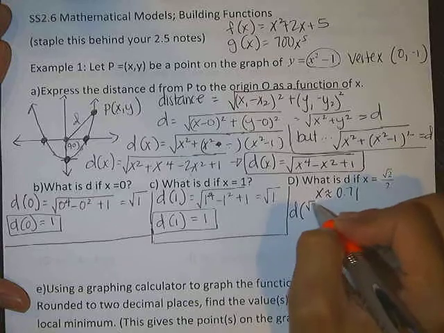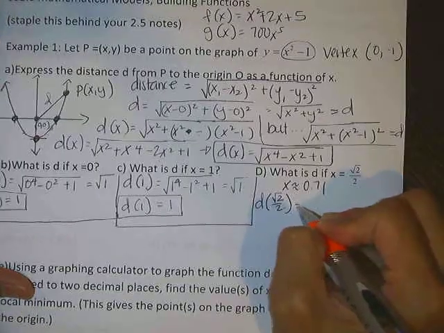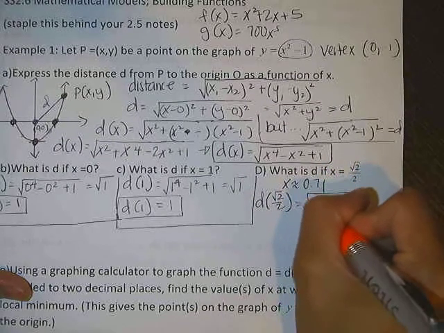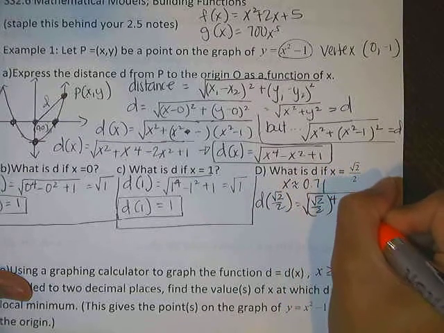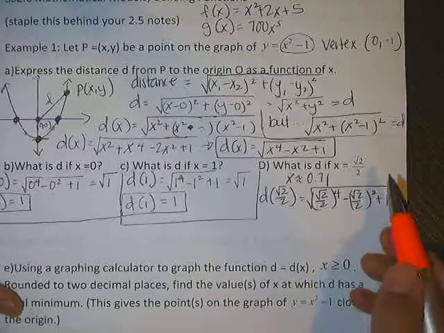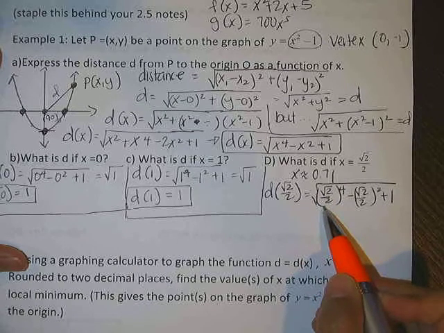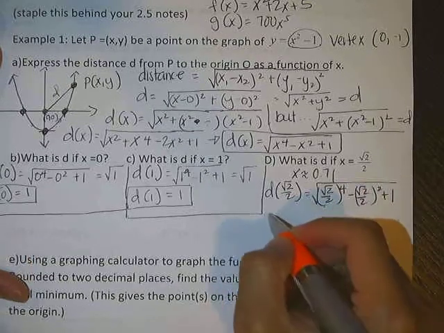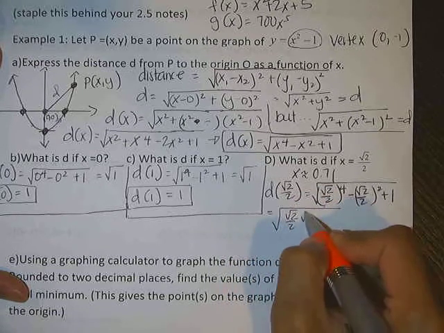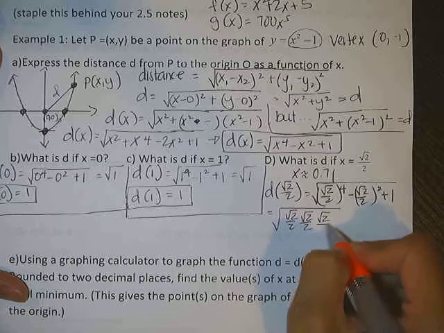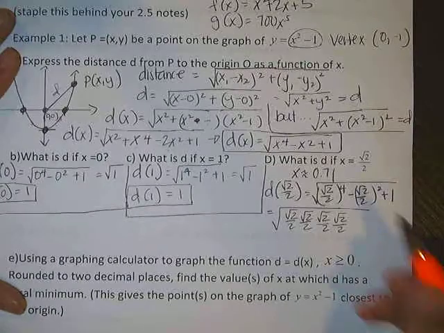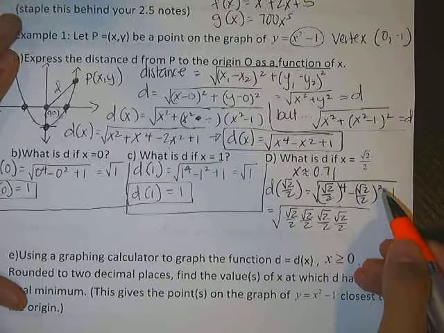So when x is rad 2 over 2, we're going to substitute x with rad 2 over 2. So here we go. Rad 2 over 2 to the 4th power minus rad 2 over 2, and I need to square that and bring in my 1. Okay, so rad 2 over 2 to the 4th, that means I have 4 of those. So I'm just going to slowly write them out. Rad 2 over 2 times rad 2 over 2 times rad 2 over 2 times rad 2 over 2. That's what it means to have rad 2 over 2 to the 4th. Now this one right here, I have 2 of that.